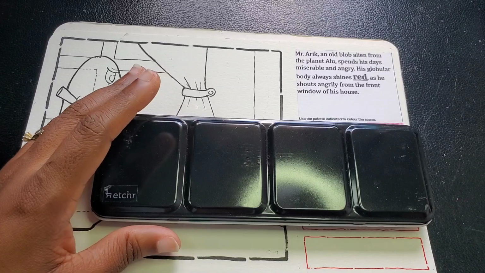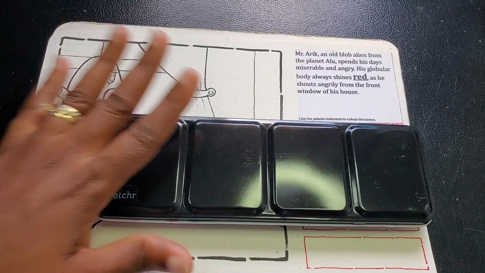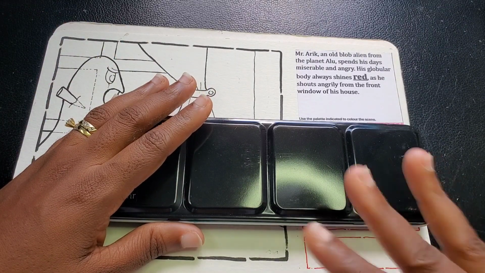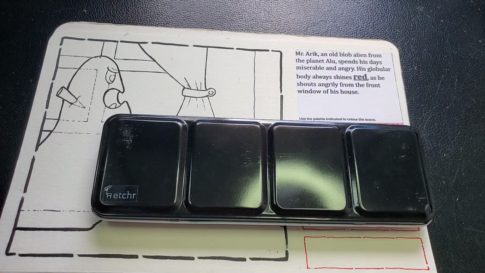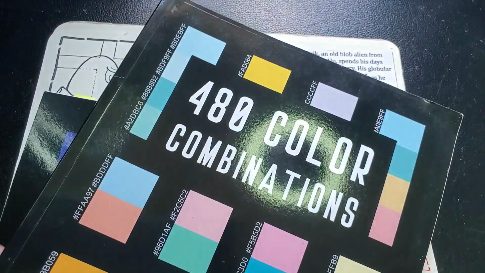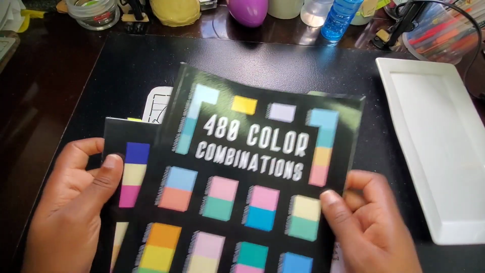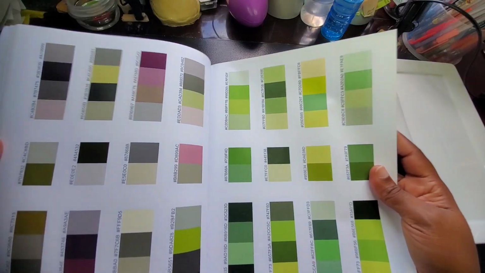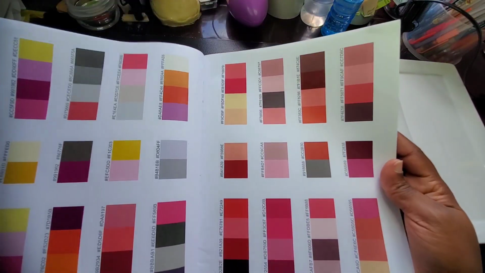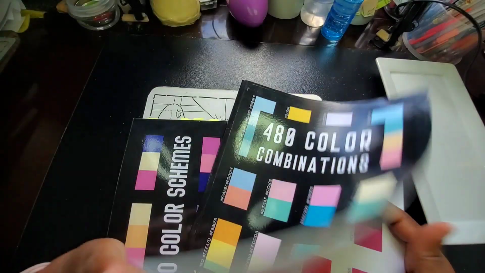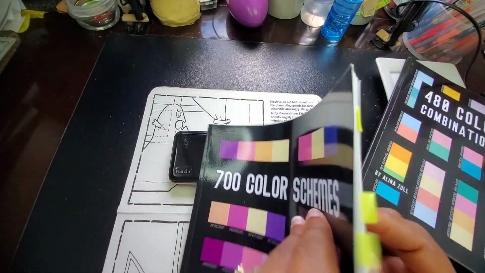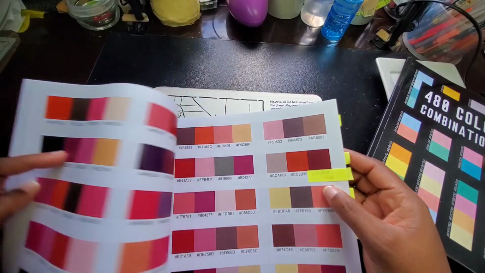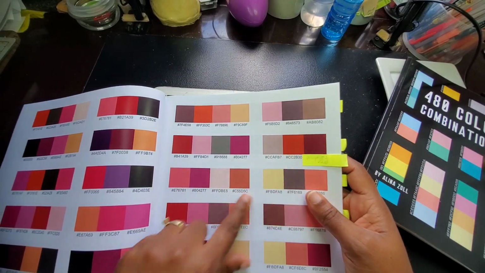I also use the aid of my color guide here. One minute, please, let me pull them out. Let me give you guys a little space to see what I'm looking at. These books here have loads of color schemes, and I was looking at some of these for reds. As you can see, I've already marked this one down: prompt 1, the red color.